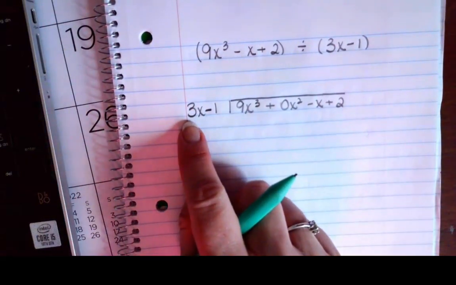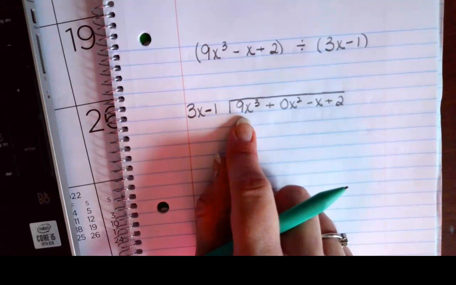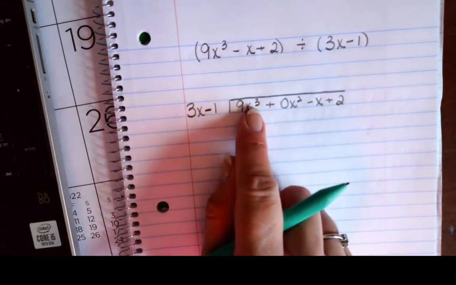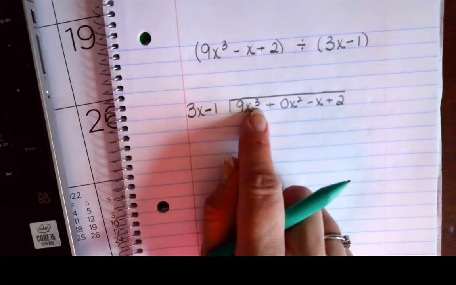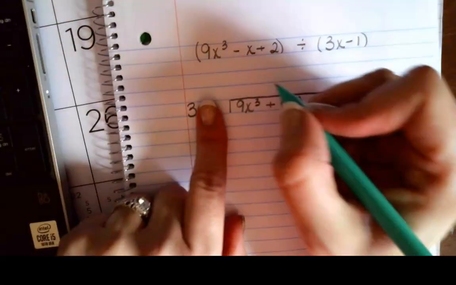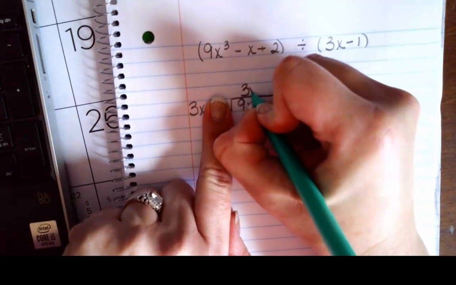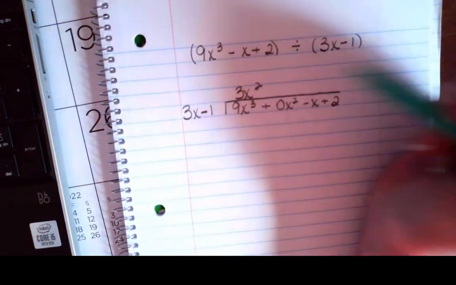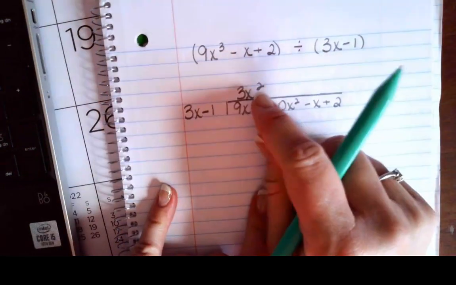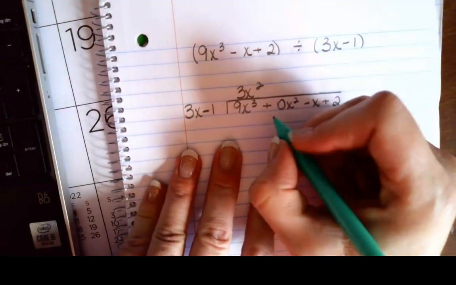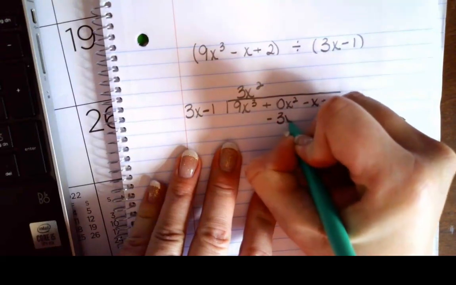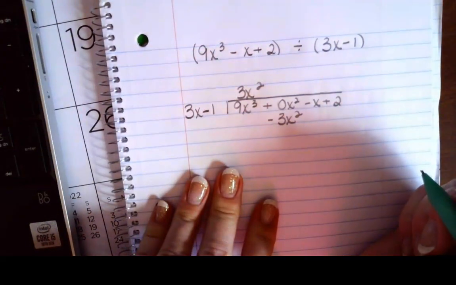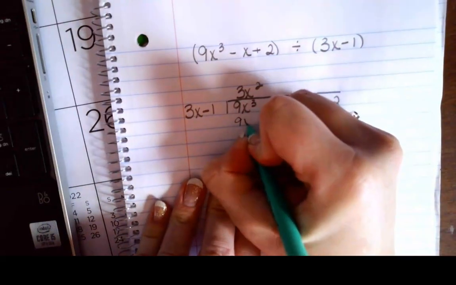I have a 3x. I need a 9x to the third. So I'm going to need a 3. 3 times 3 is 9. And I'm going to need x squared, because I've got an x times x squared will give me that. So I'm estimating first. That gives me a 3x squared. Take that times everything out front. Put your answer in the appropriate column. So 3x squared times negative 1 is a negative 3x squared. 3x squared times 3x is 9x to the third.